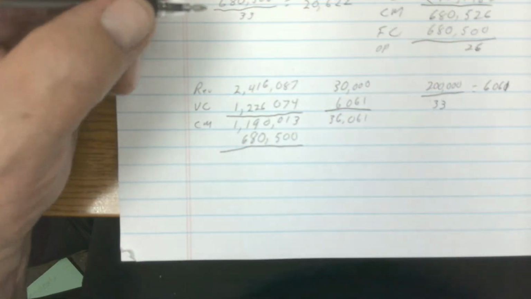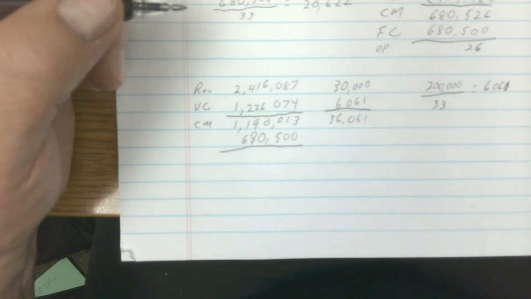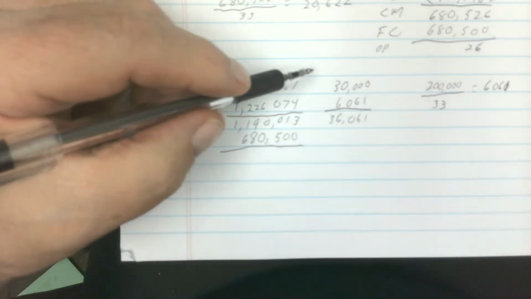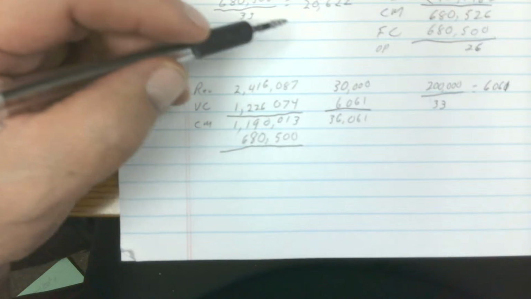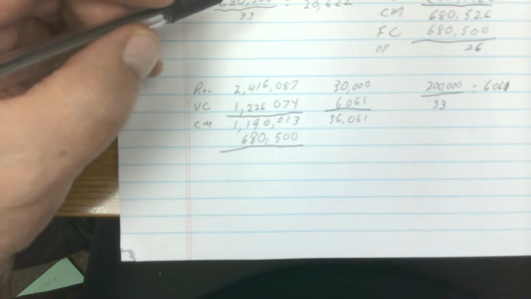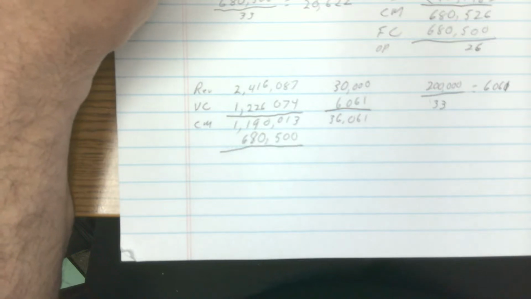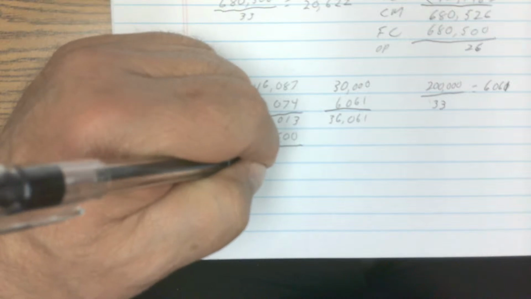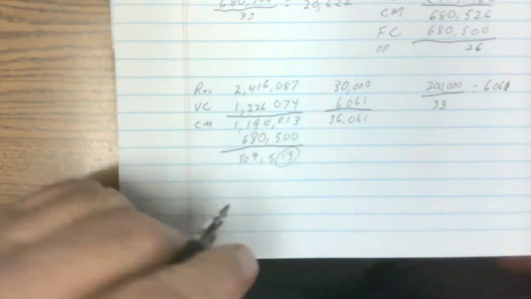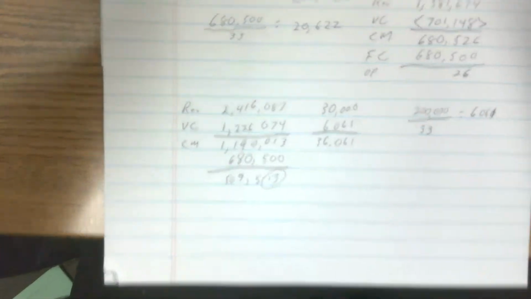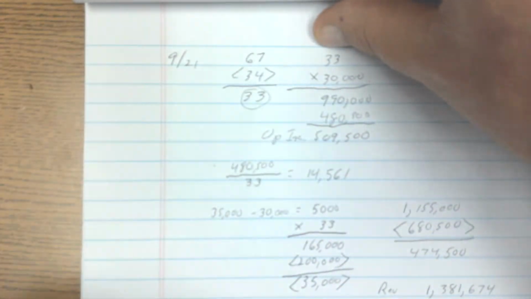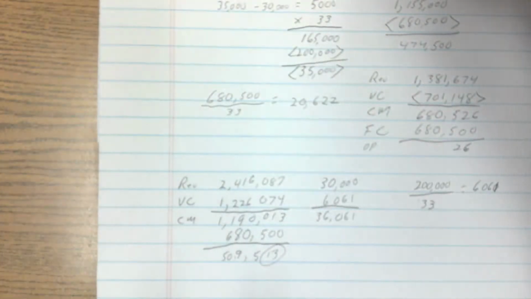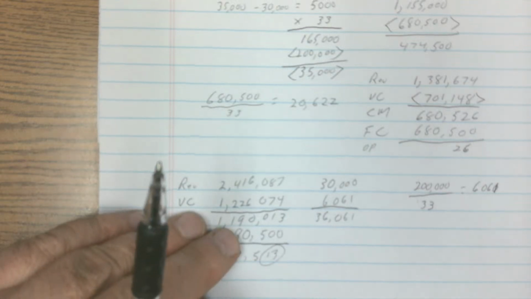And that came out to 509. What did I mess up here? What did I miss? Oh, that's right. 509,500 was our operating income up here. 509,513. Again, that's rounding up. So when we did our income statement up here, it matches our income down here. So that's correct. All right. I thought I made a mistake once, but I was wrong. Okay, so that's exercise 9-21.